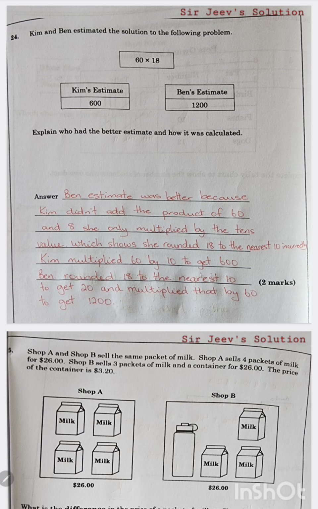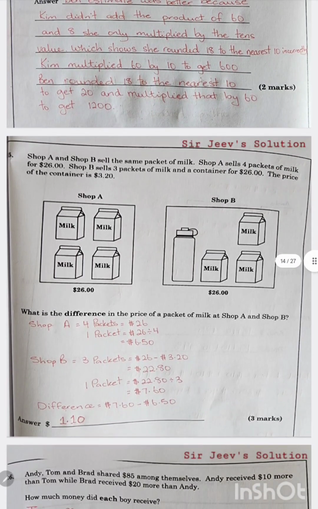Which shows she rounded 18 to the nearest 10 incorrectly. If she had rounded off the 18 to the nearest 10 correctly, she would have gotten 20. So it would have been 60 multiplied by 20 and would have gotten the 1200 also. But Kim multiplied 60 by 10 and got 600. But Ben rounded 18 to the nearest 10 to get 20 and multiplied that by 60 to get 1200. So Ben is the more accurate estimate there.